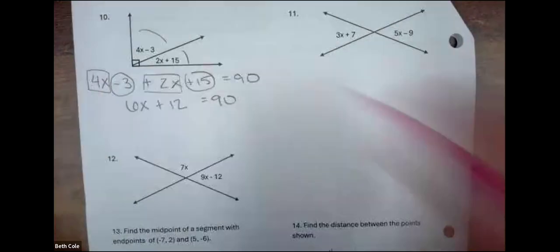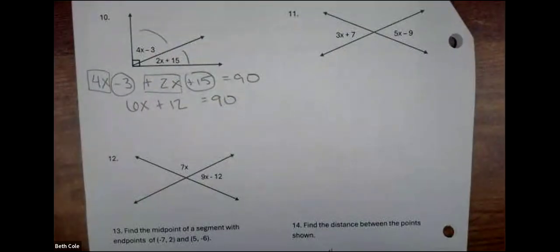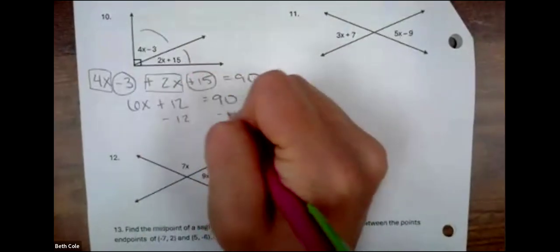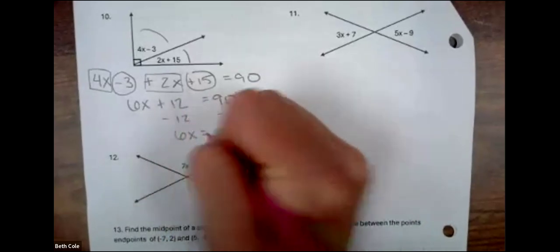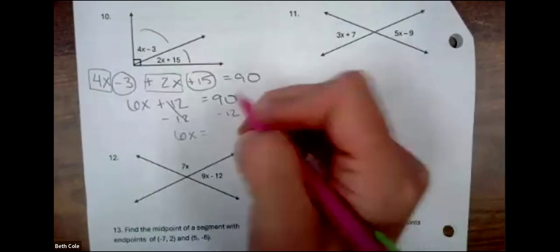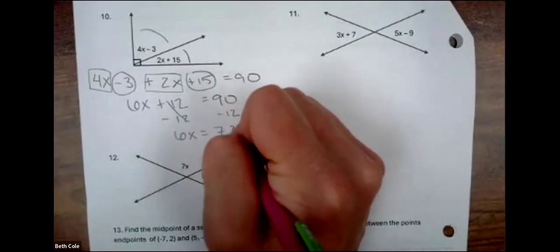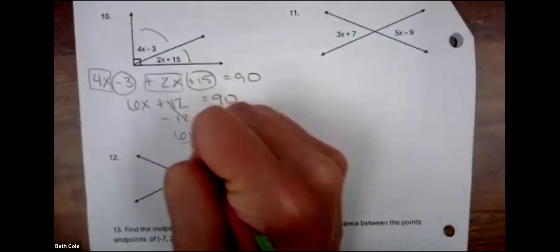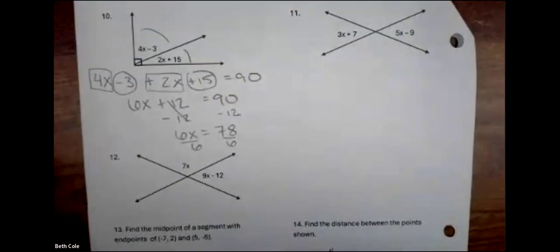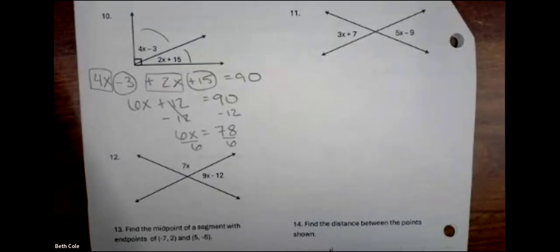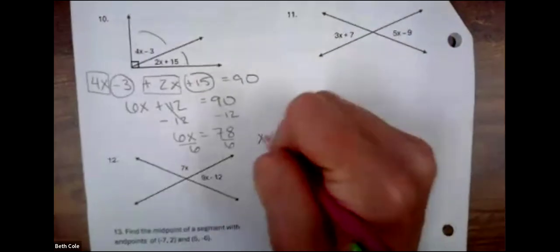All right, equals 90. We've got 2 more steps. What's next? We will divide. Perfect, we're going to subtract 12 first. We'll get 6x equals, is it 78? And then, good, we'll divide by 6. So 78 divided by 6 gives us 13. X is 13.